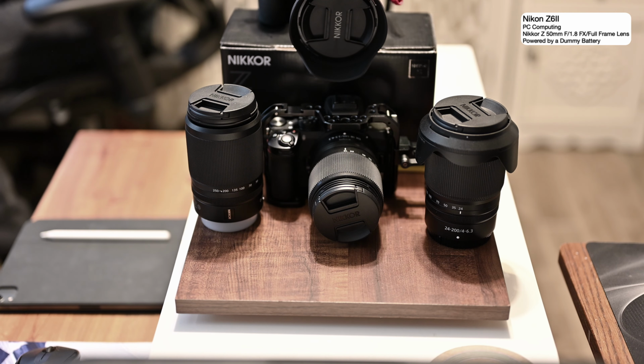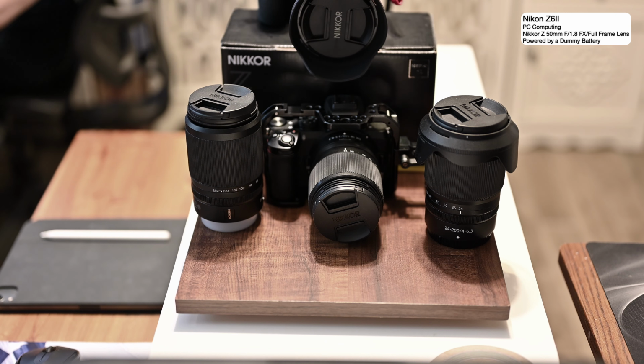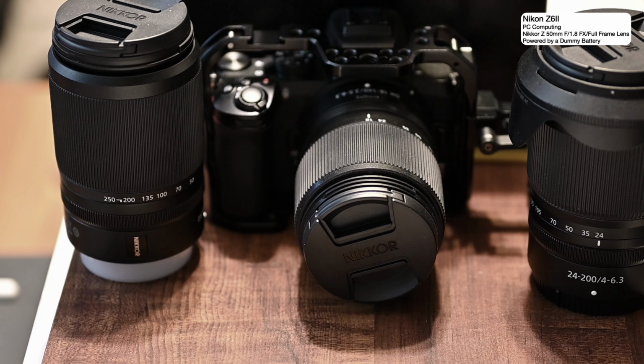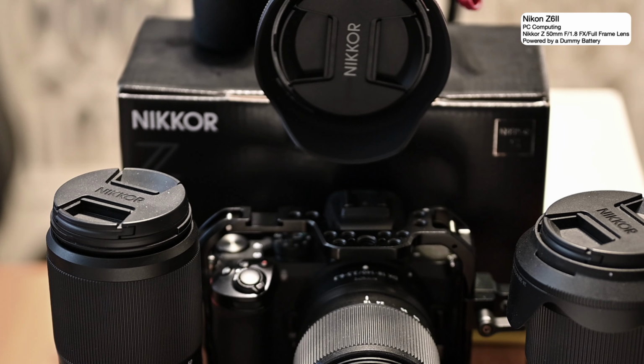And then, of course, there's the 24 to 200. And then with the 20 millimeter, which I'm also going to do another video on, right here, hooked up to the Z7 II. So right here is the Z50, and right up here, if I scroll this up and move this up here, you can just see the very bottom of the 20 millimeter on the Z7 II.